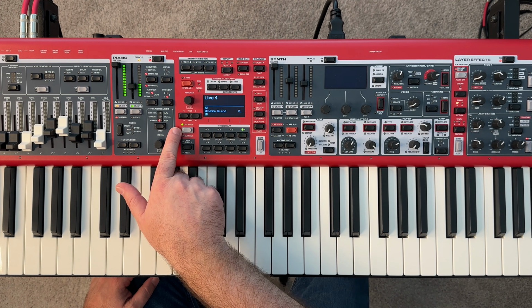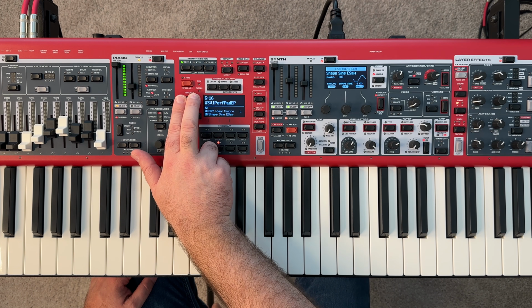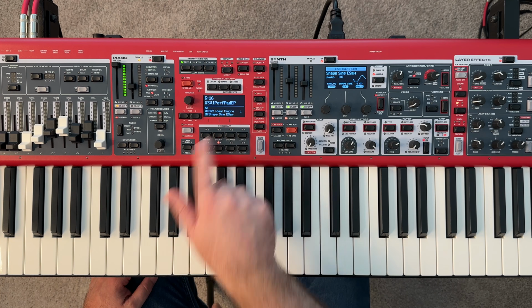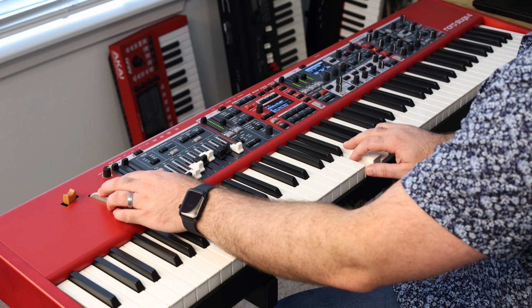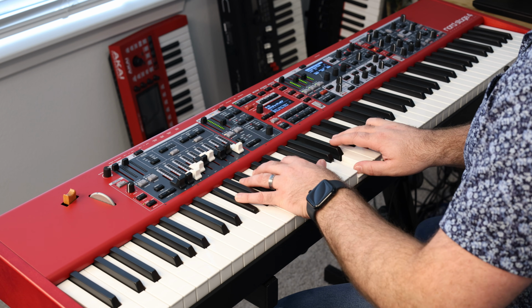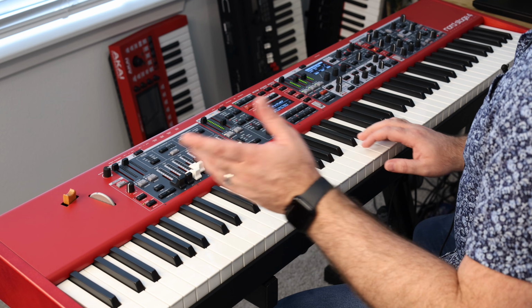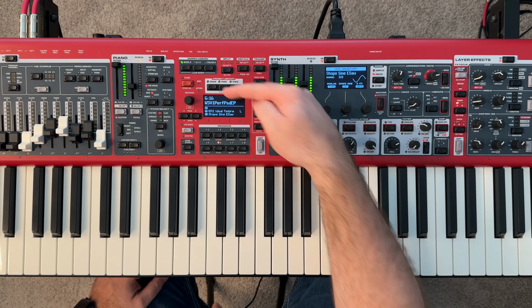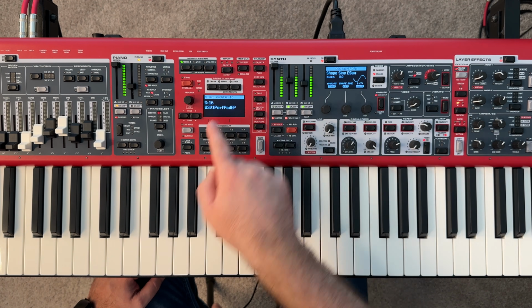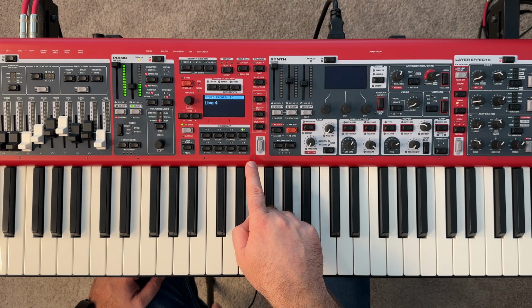To do that, move out of live mode. Let's come over and select maybe the electric piano with the pad in it. Great, let's save that to live mode slot 4. To do this, we tap on store, and then we tap on live mode, and then we tap on live mode 4.